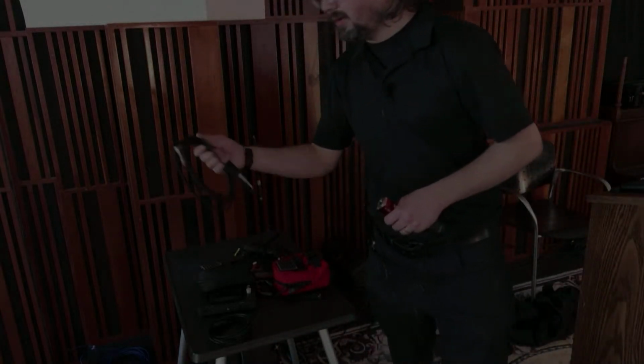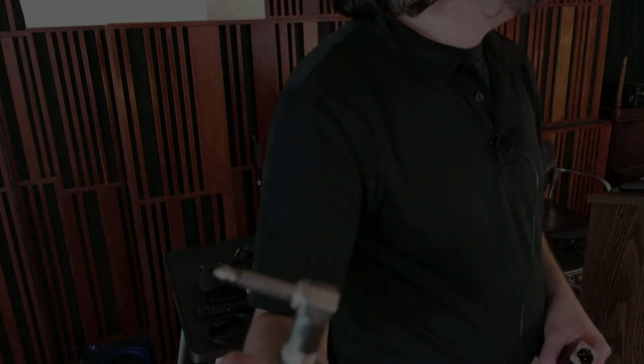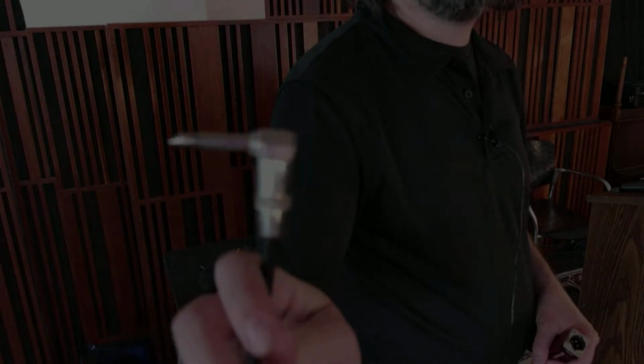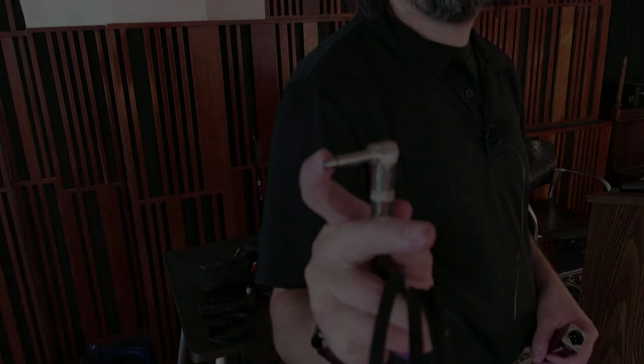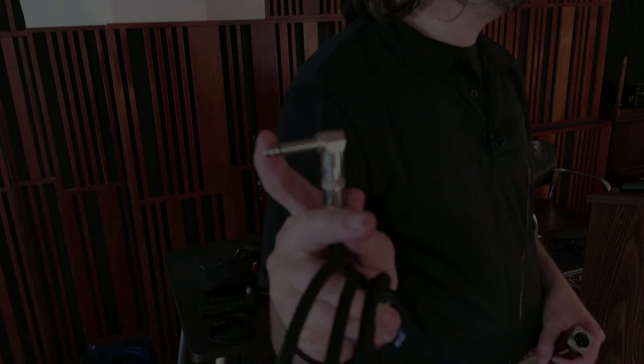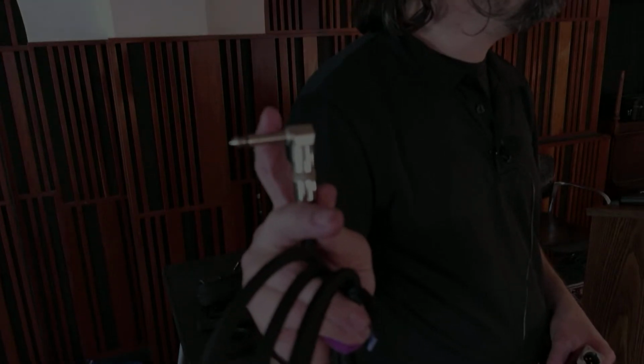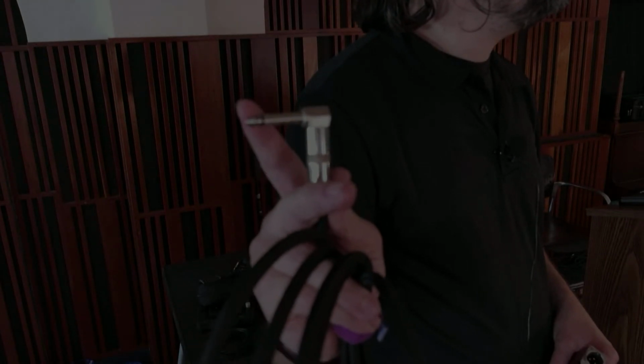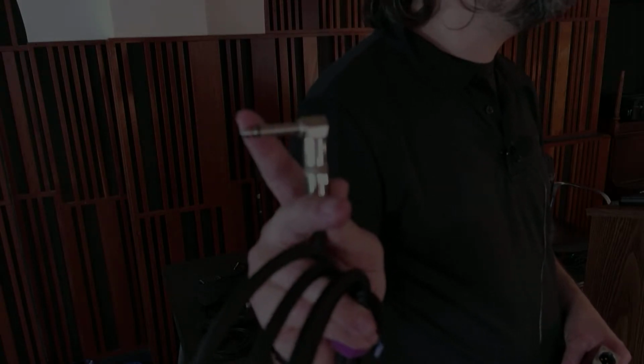This is called a 1/4-inch cable. This one is just tip and sleeve. If you see right here, there's a little black line. This is the tip. It differentiates this part of the cable from this longer part of the cable. Sometimes you'll see 2 black lines. That is called tip ring sleeve. That'll carry you left and right. This is just going to carry mono, just one signal.